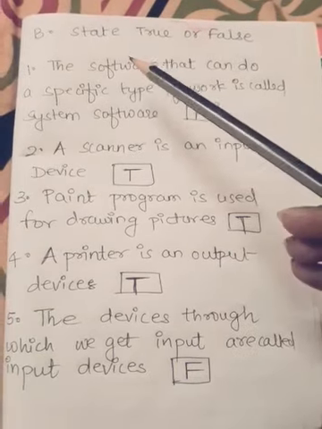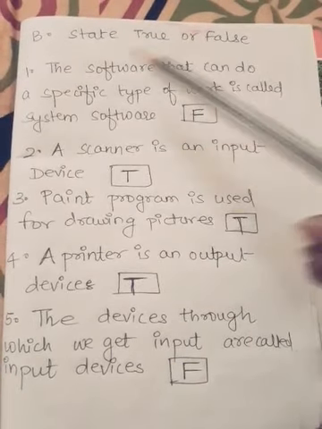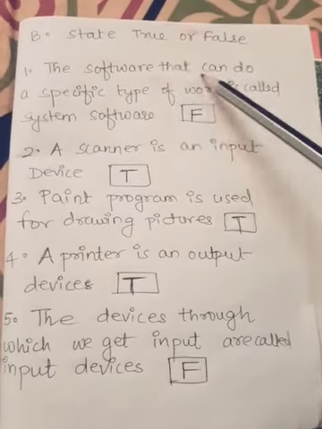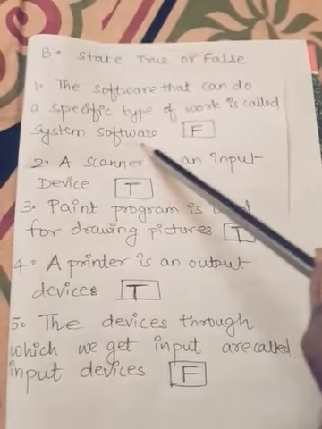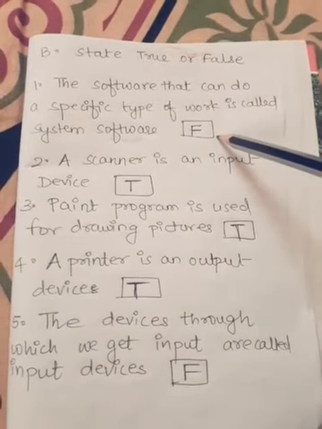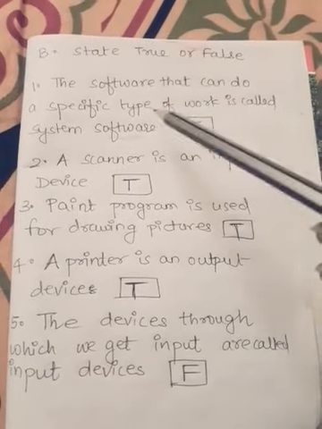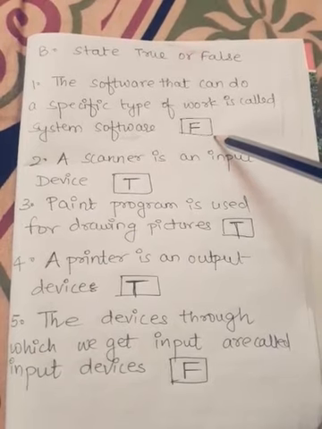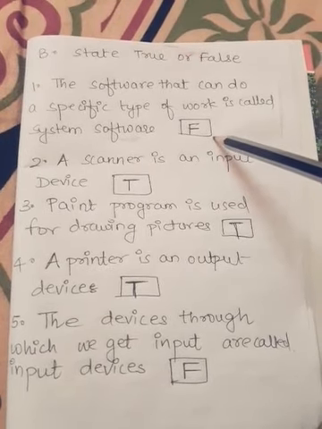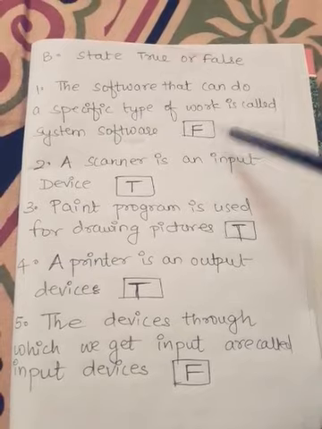Okay students, now come to section B, that is true or false. For true we use T and for false we use F. Now, students, see the statement: the software that can do a specific type of work is called system software. No, it is not system software, but it is application software. For a specific type of work we need application software, like for playing music we need the VLC media player.